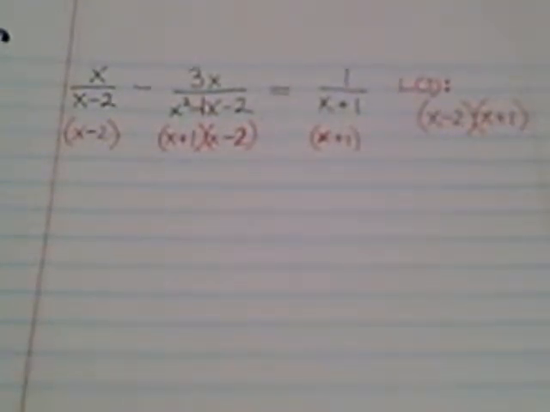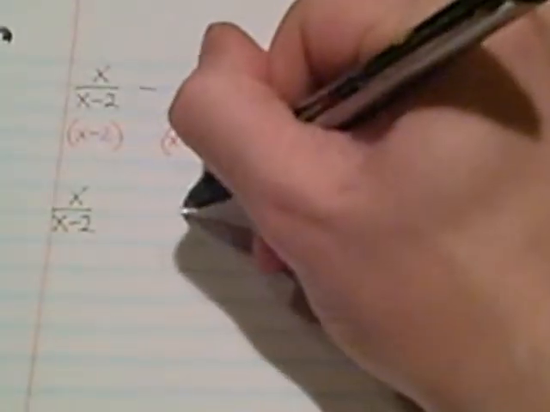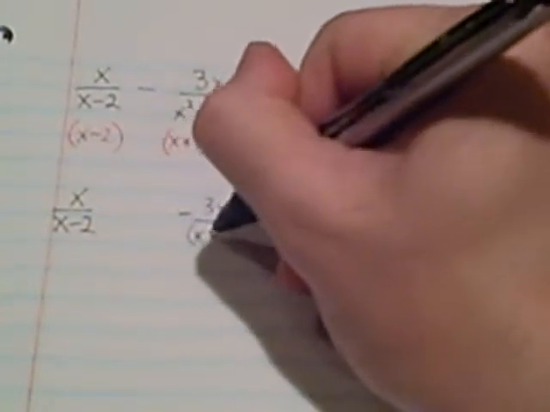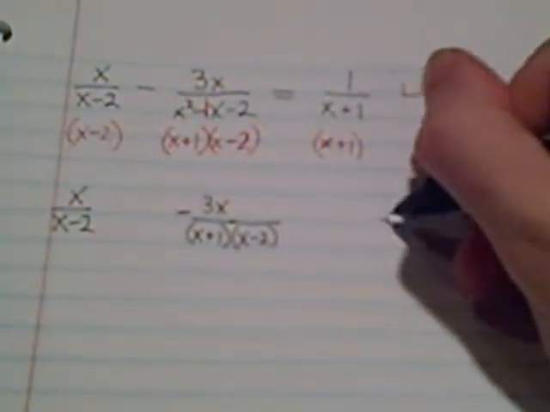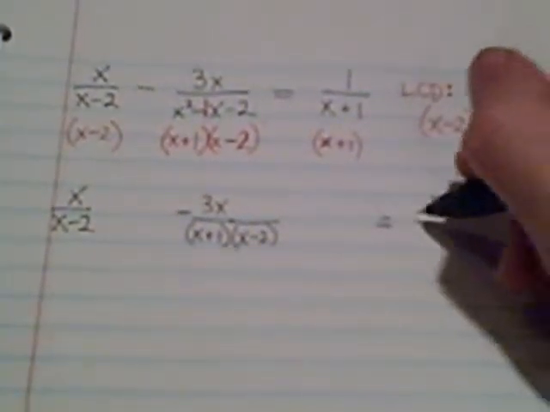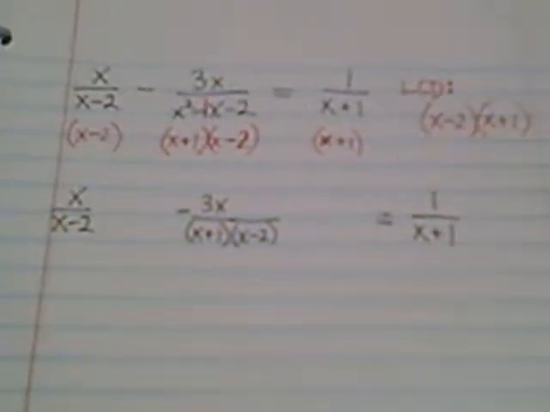Now I'm going to rewrite the problem and leave some space to multiply in the LCD. Let's go for that. x over x minus 2 minus 3x over, I'll write these denominators in factored form, x plus 1, x minus 2, and on the right side equals 1 over x plus 1.